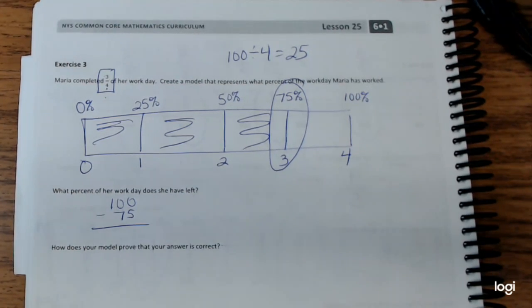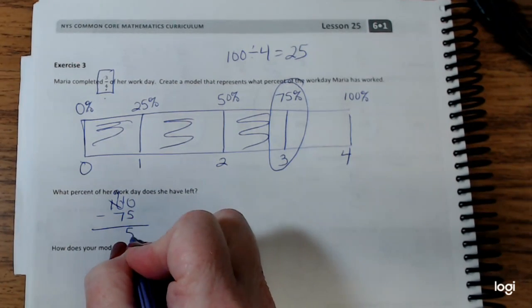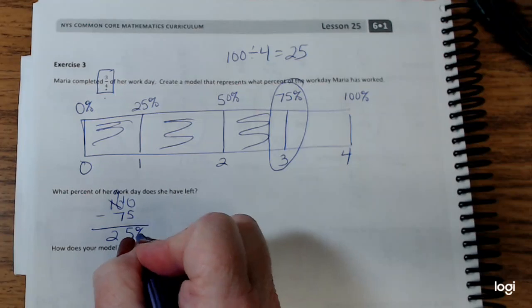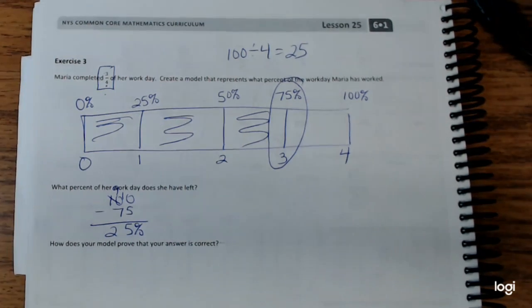Most of you don't have to do this. You know how to solve this in your head. It is 25%. She's worked 75%. She has 25% left.